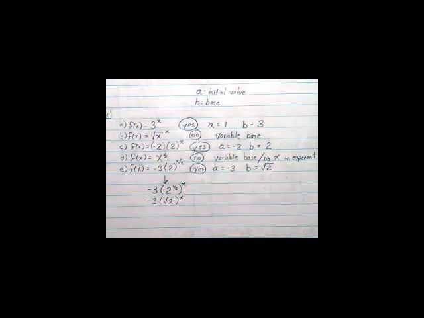Mm-hmm. It's what you have when x is 0. Exactly. It's kind of that starting point, right? So when x is 0, when you have nothing, well, not when you have nothing, but when you're starting, I guess, it's how much you have.